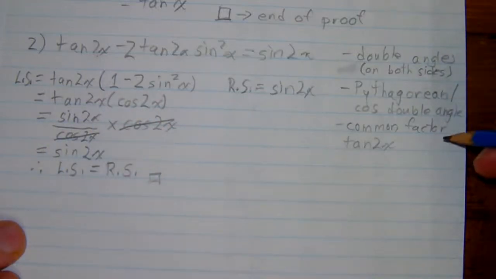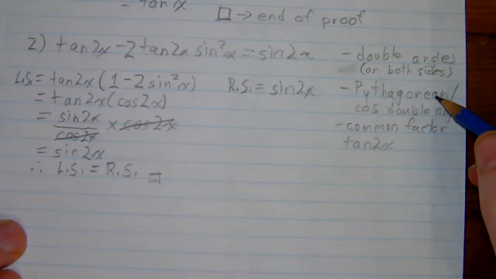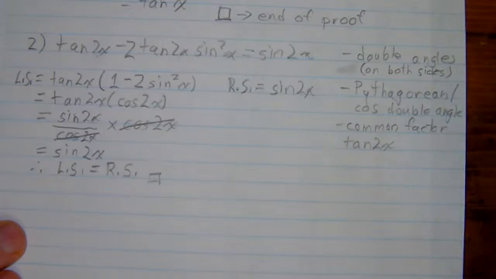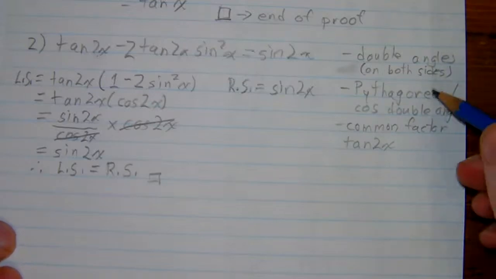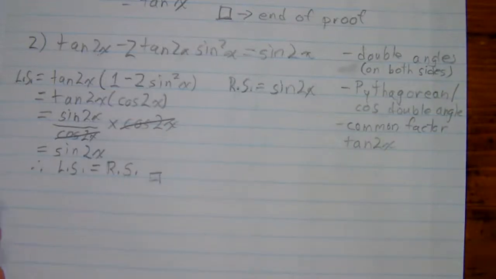So always kind of list out, what do you see that might give you an idea? Do you see a common factor? Do you see double angles? Do you see squareds that tell you that it's probably Pythagorean or cosine double angle? Do you see 1 plus or 1 minus something that tells you, again, Pythagorean or cosine double angle?